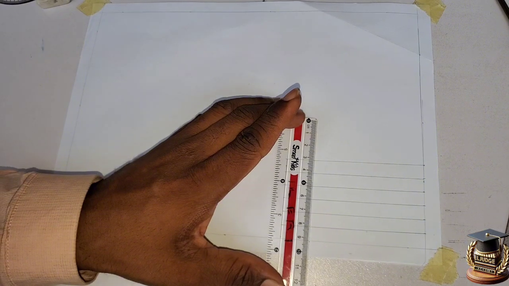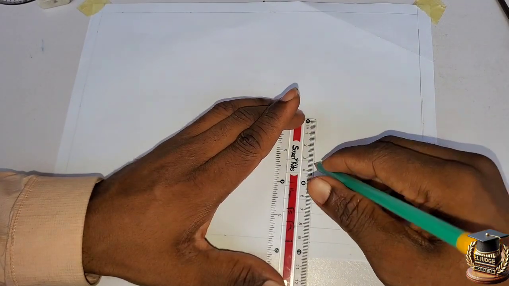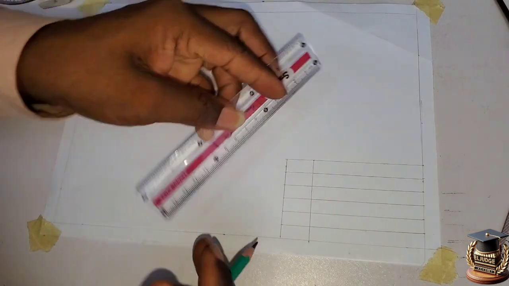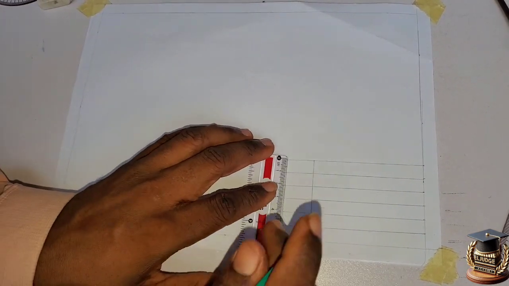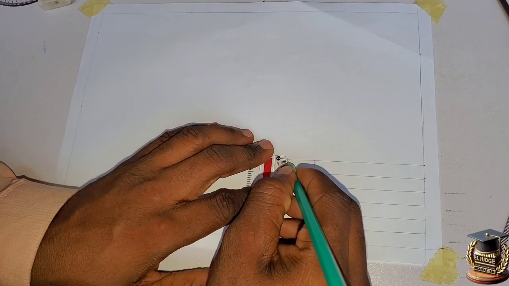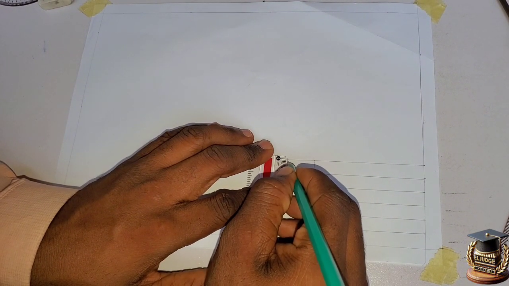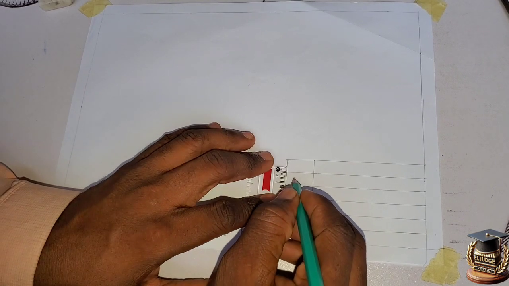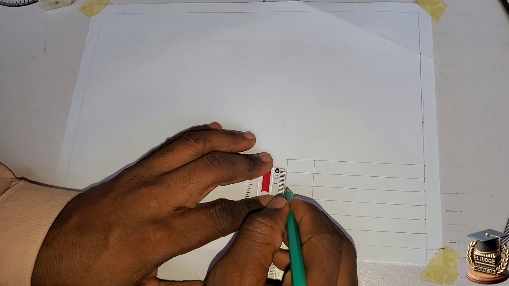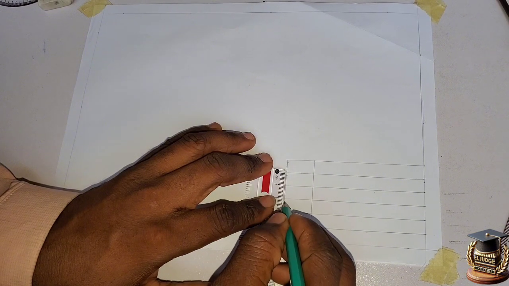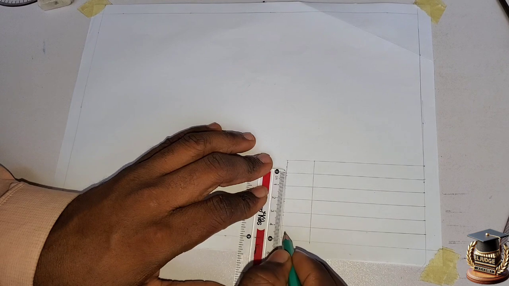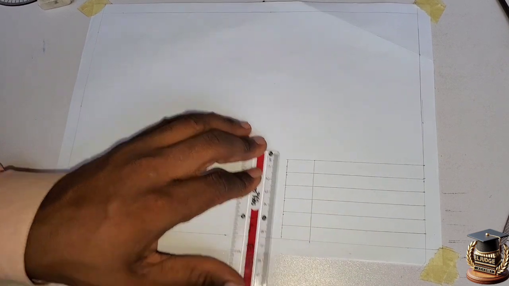Then, yes, let's remove 0.2 from each side. 0.2, 0.2, 0.2, 0.2, 0.2, 0.2.